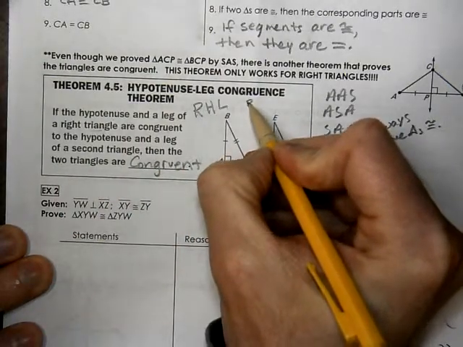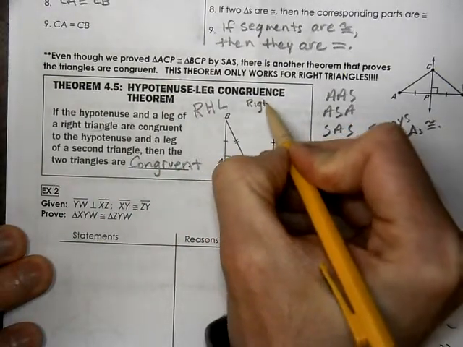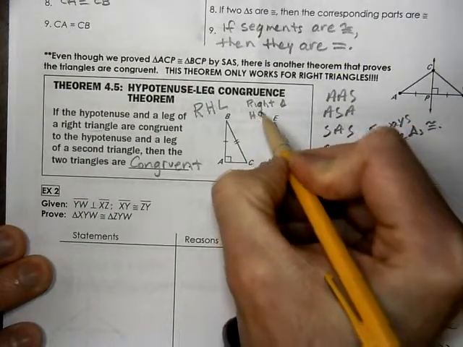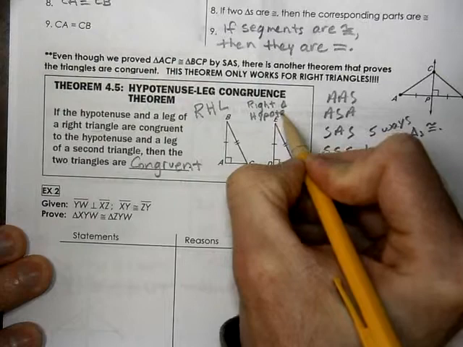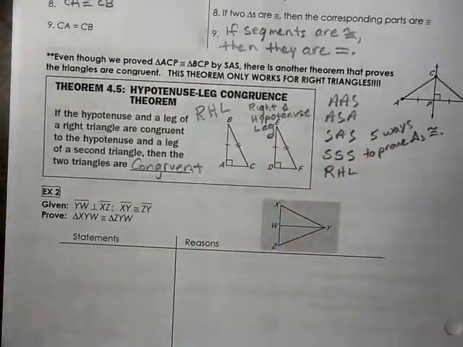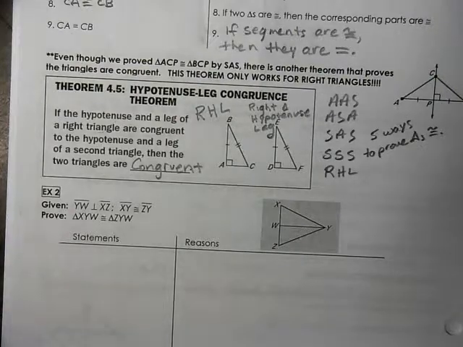We'll put that right here. Right triangle, hypotenuse, leg. Those are the 3 things we would need to show in order to use RHL.